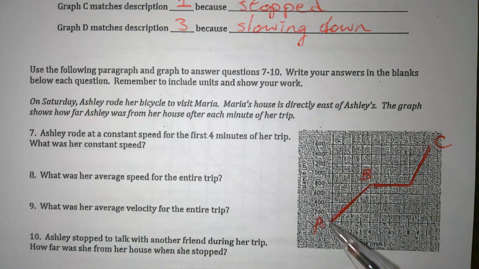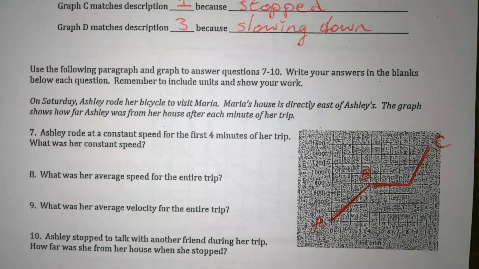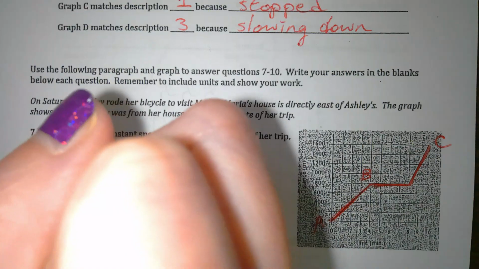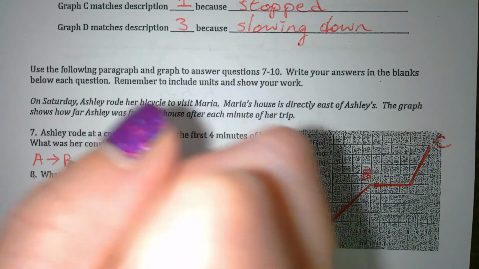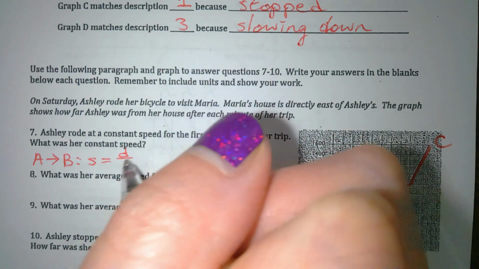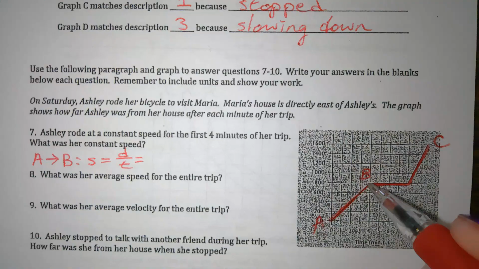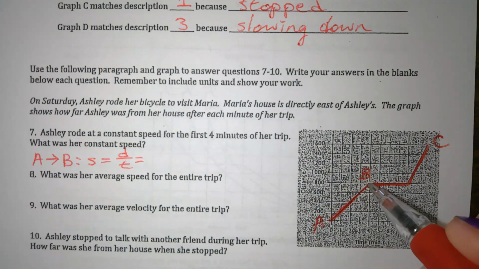So in the first 4 minutes from A to B, she was riding at a constant speed. What was her speed? Speed equals distance divided by time. So, Parsha, how did you calculate that?